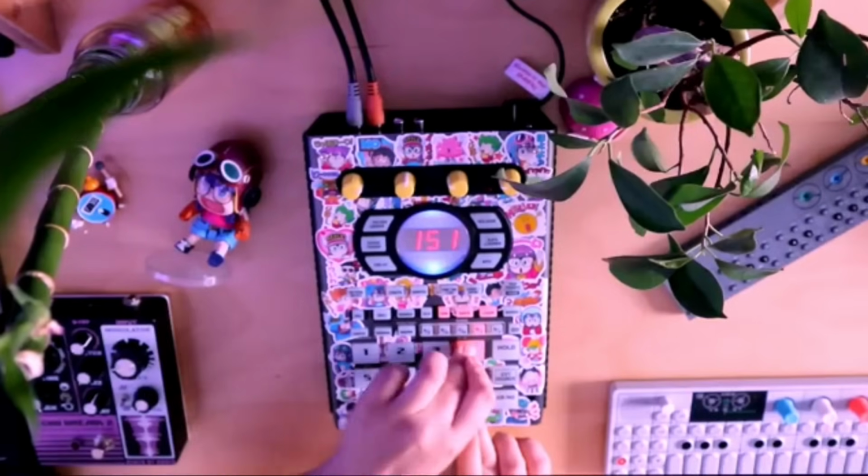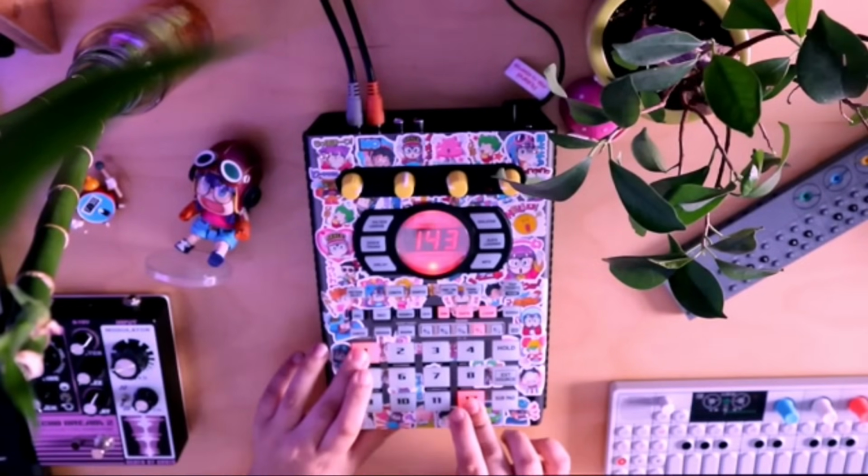I love chopping samples on the SP-404. I love finger drumming and the vibe that it gives you. But I will say this, editing samples on the SP-404 is a pain in the butt.